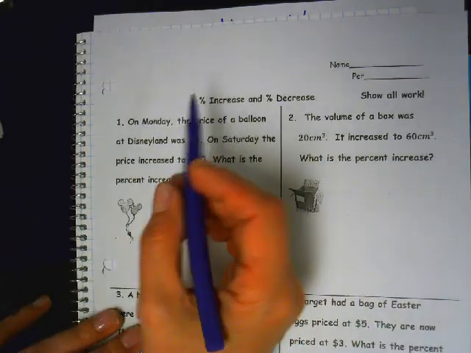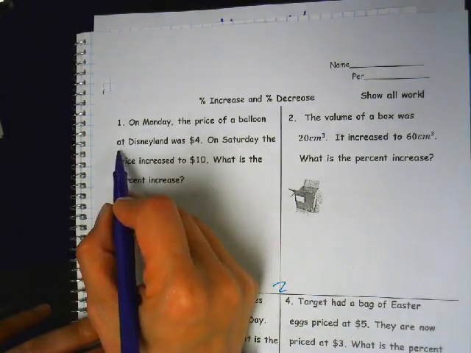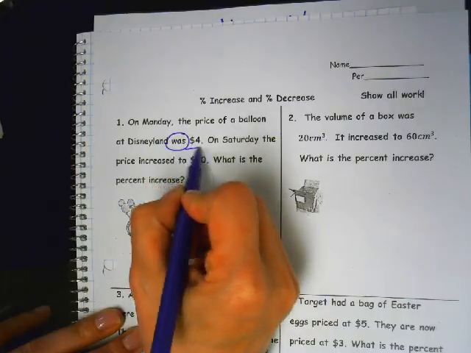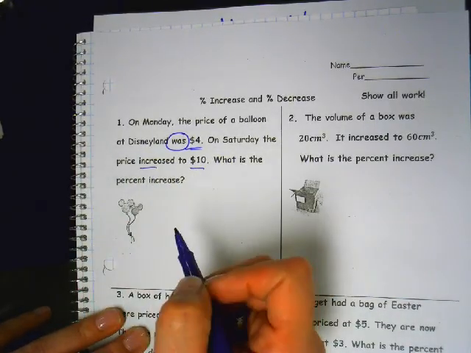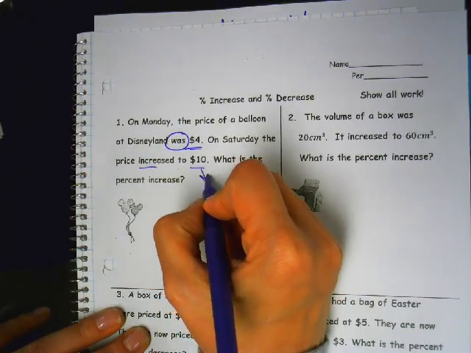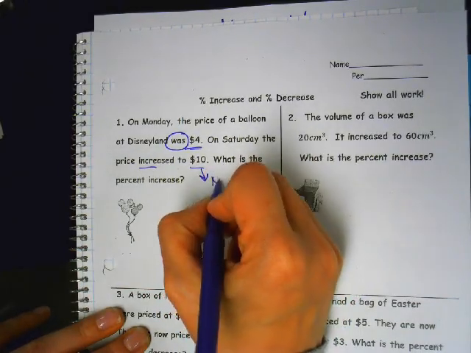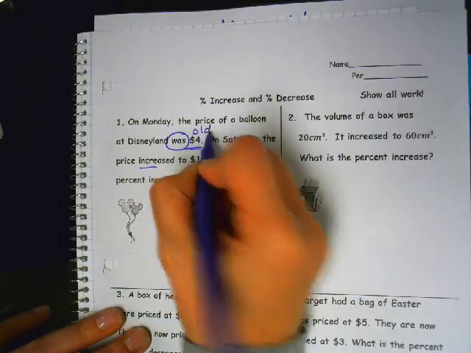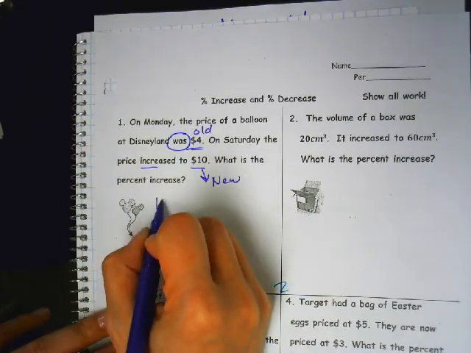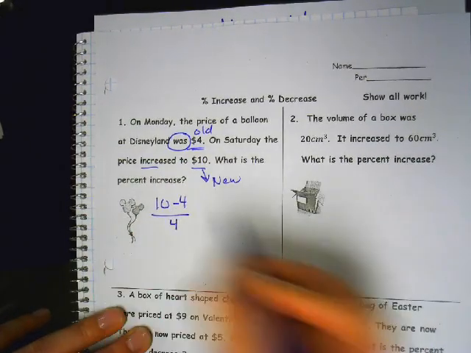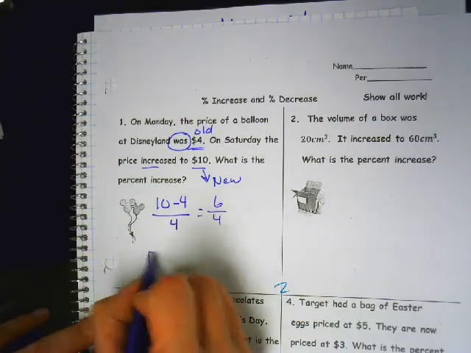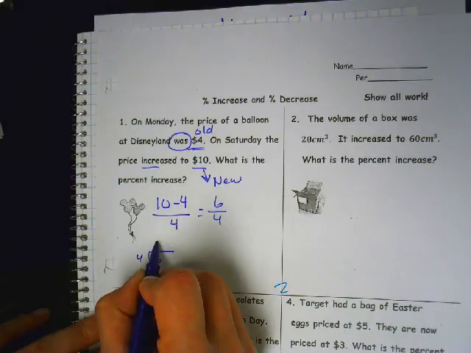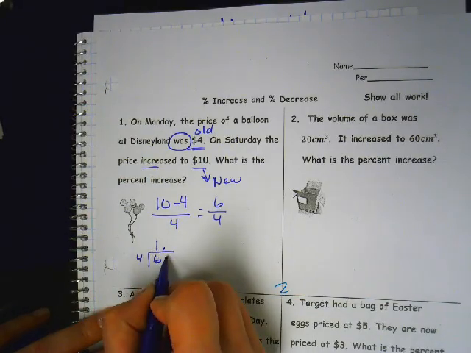Don't. On Monday, the price of a balloon at Disneyland was $4. On Saturday, the price increased to 10. So 10 is my new, 4 is my old. So I'm going to go 10 minus 4 divided by 4. This gives me 6 over 4. When I divide it out, I get 1.